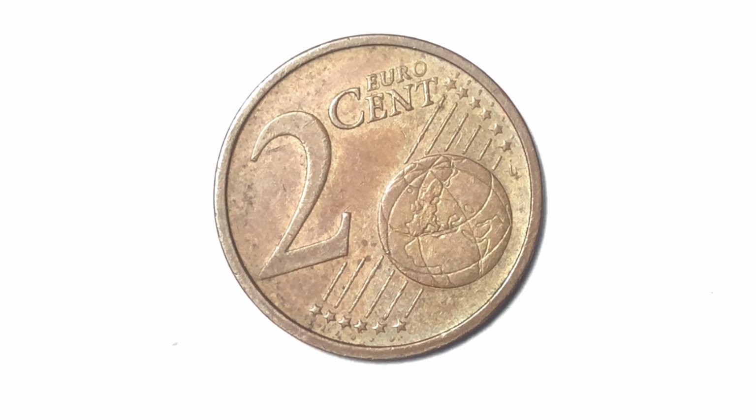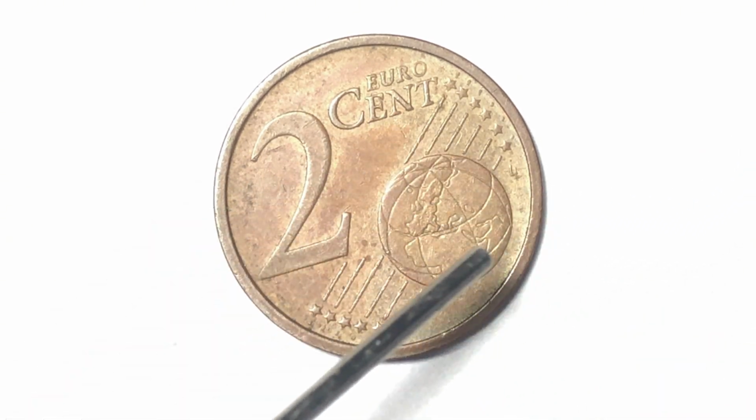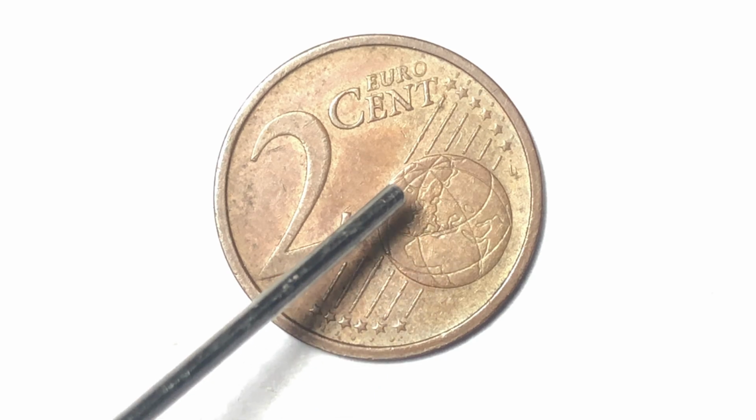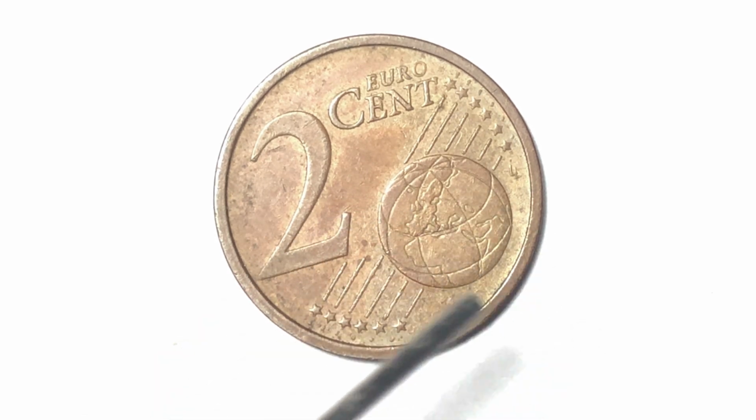The reverse of the coin shows the globe below right, showing Europe in relation to Africa and Asia. This globe is basically engraved here because of the relation of Africa and Asia.